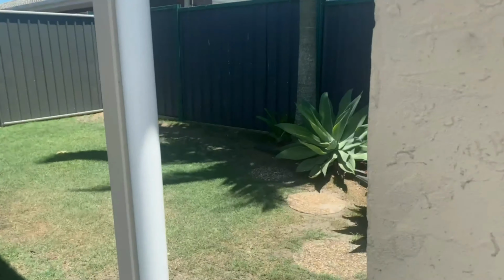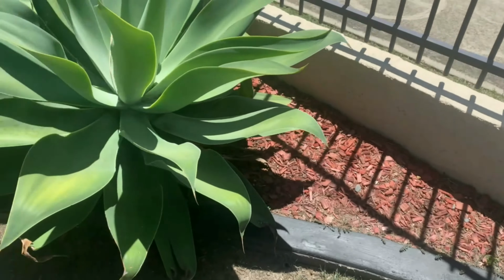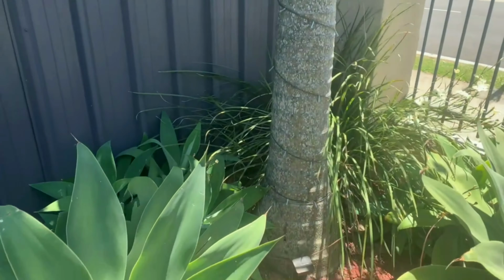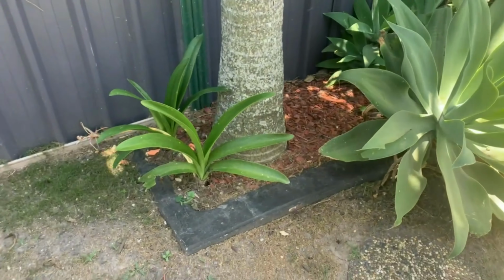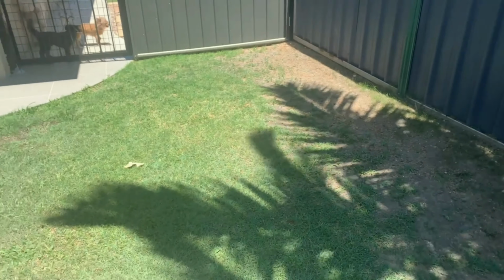Having a look further, gardens fairly weed free, quite large plants, they're quite well looked after. Again, the lawn's probably due to the lack of rain. It's looking a little bit bare in patches, a little bit dry in patches.